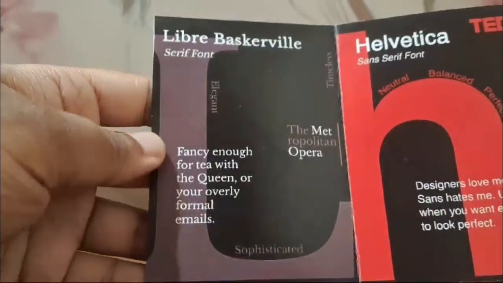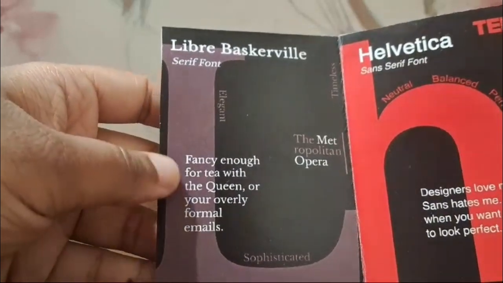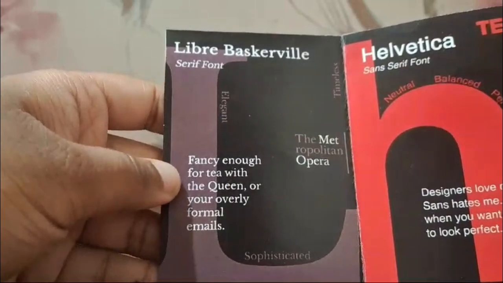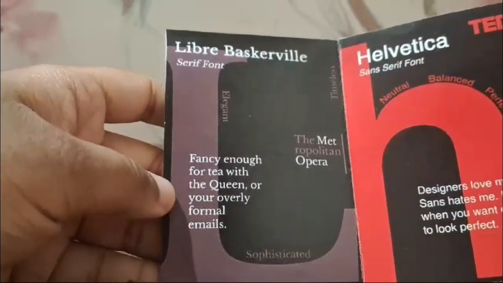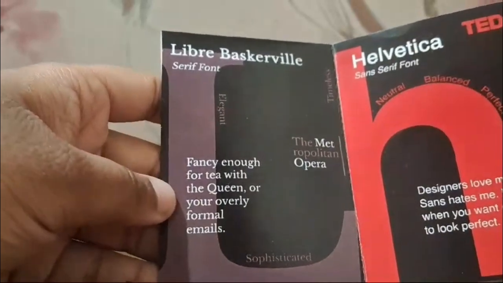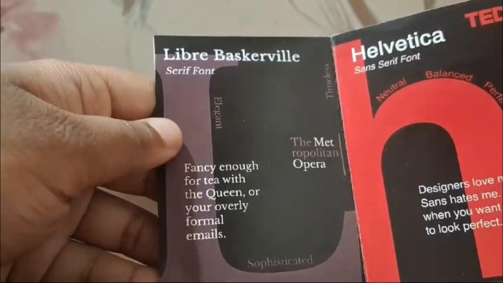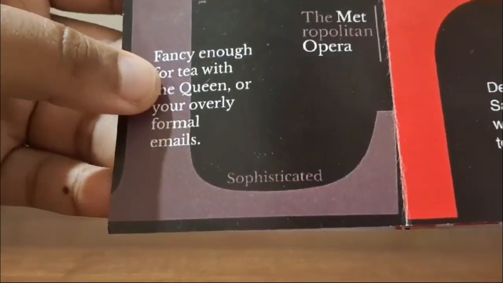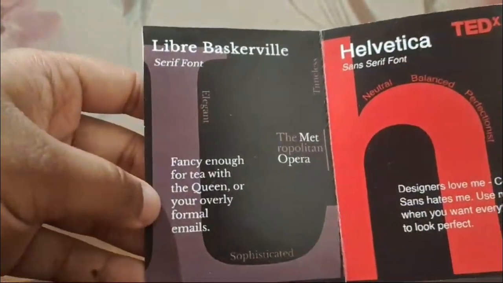So I've taken the brand Metropolitan Opera for Baskerville, and I've written a line about it. For example, it says fancy enough for tea with the queen or your overly formal emails. So I've given a use case in the line that you can use it in your formal emails, and then a fun line just showing the personality of the font. Then there's also these small little words: sophisticated, elegant, timeless. These also show the personality of the font itself.